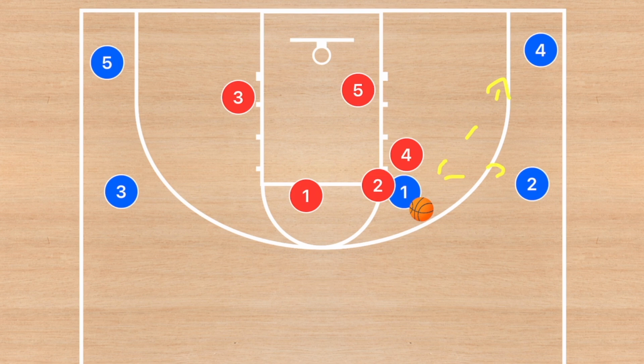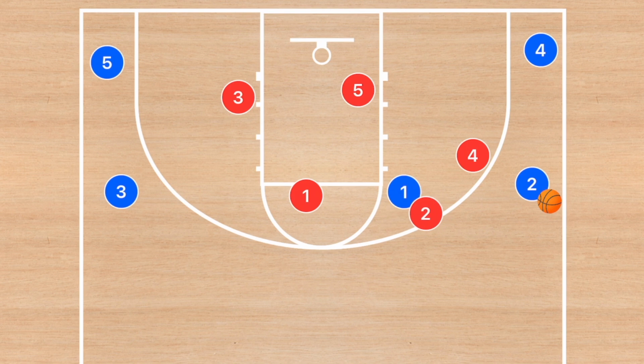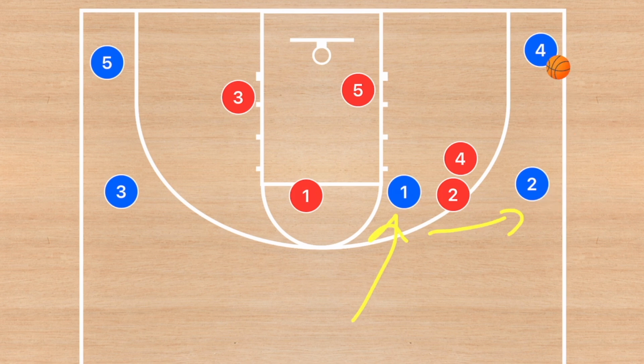Now, before you say, well, I don't have 3-point shooters on my team, it doesn't matter. So player 1 kicks the ball out to player 2. This recovers the zone, or the zone is trying to recover. Player 4 is going to stunt until player 2 gets there, but drive, kick, swing. We drove, we kicked, now we swing.